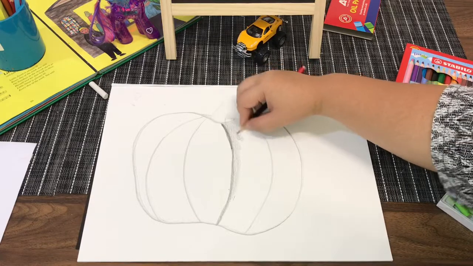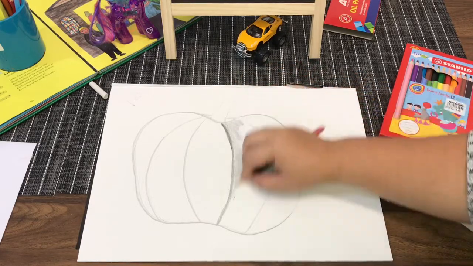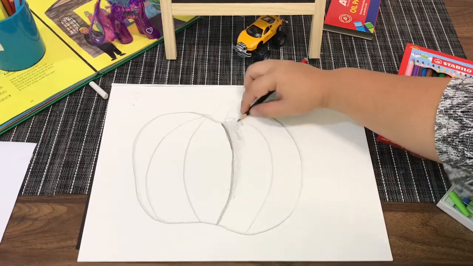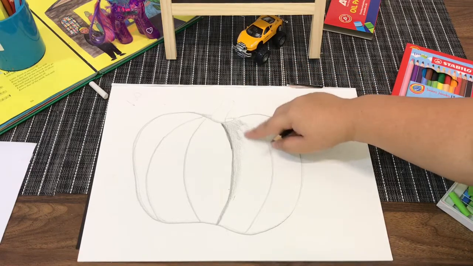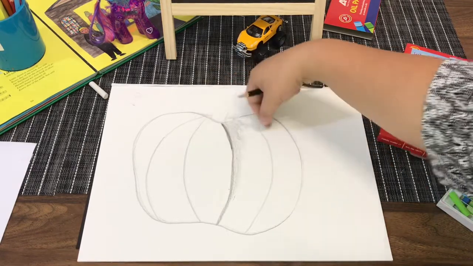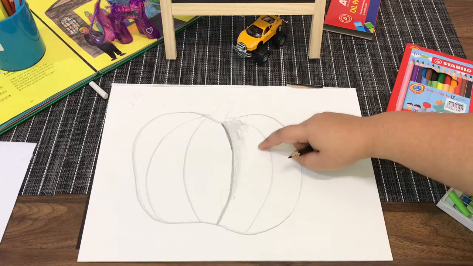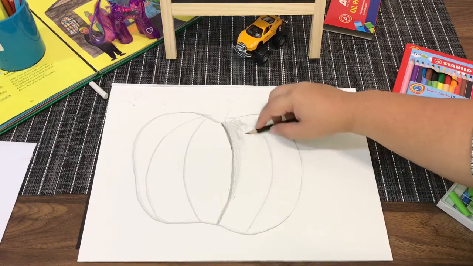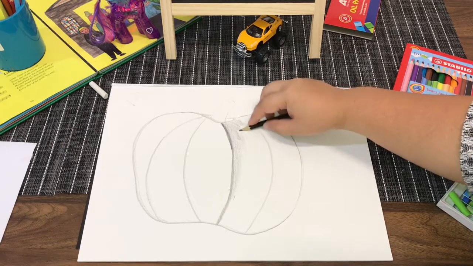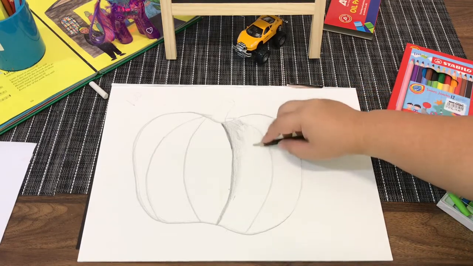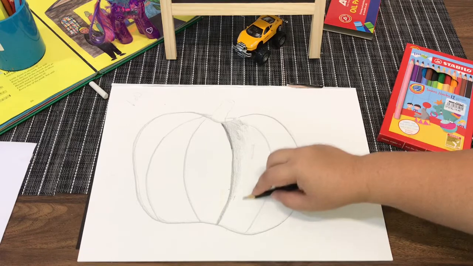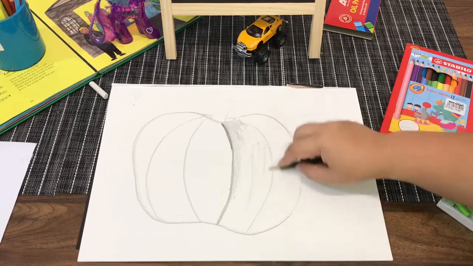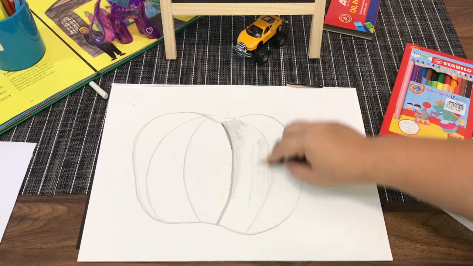Because this part is bulging a bit, just imagine that the light reaches over here a bit. So just leave a little light over here. Then you can shade this one all the way down.